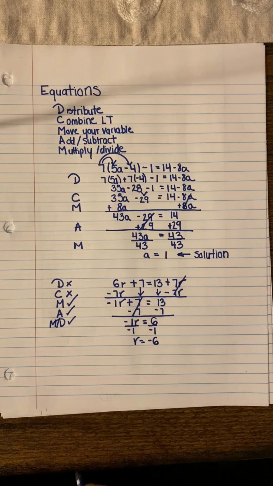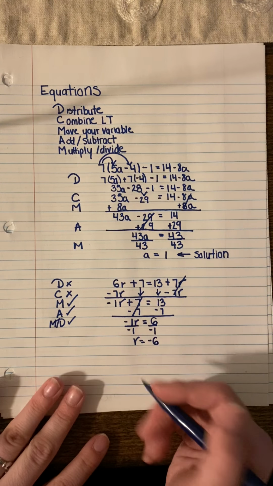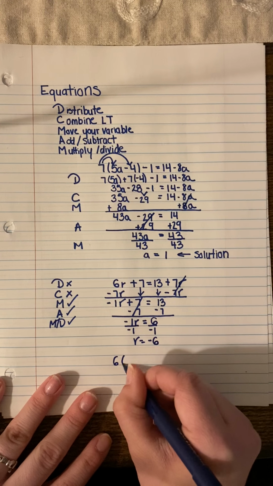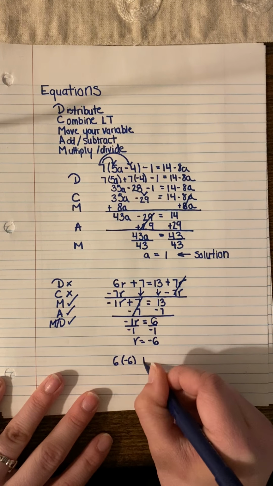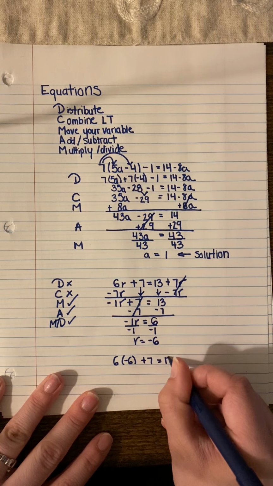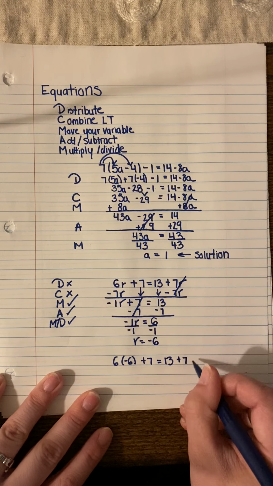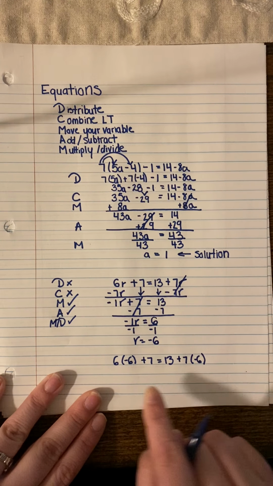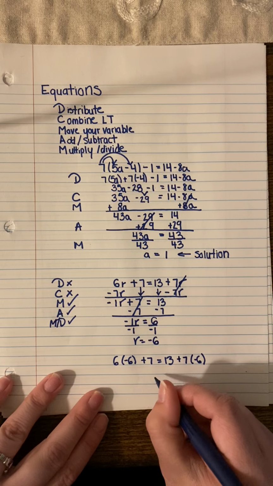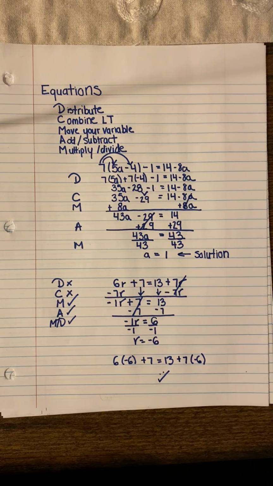You can check your work by plugging in negative 6 where you see r. So we do 6 times negative 6 plus 7 equals 13 plus 7 times negative 6. And if we get the same answer on both sides, then we know we did it right.